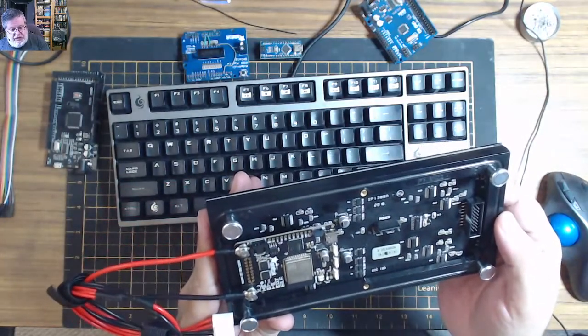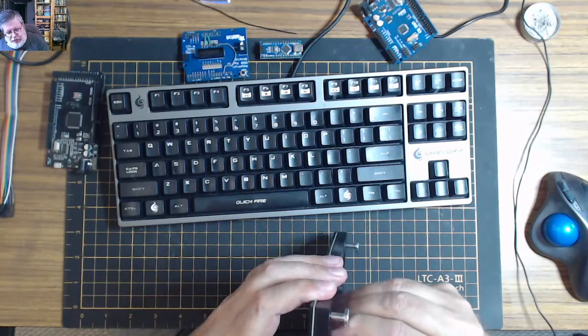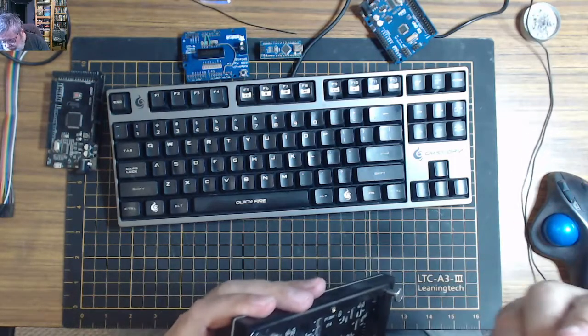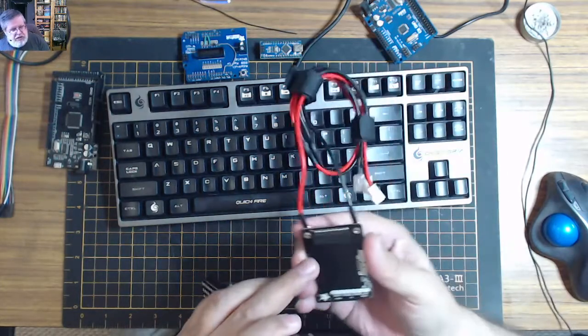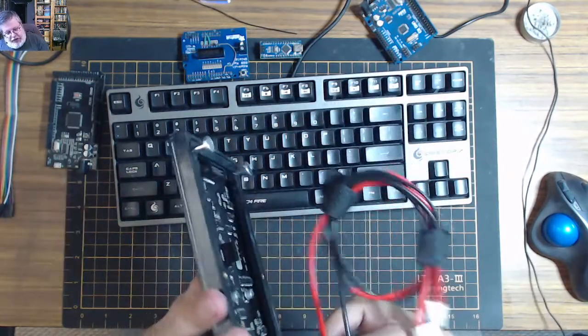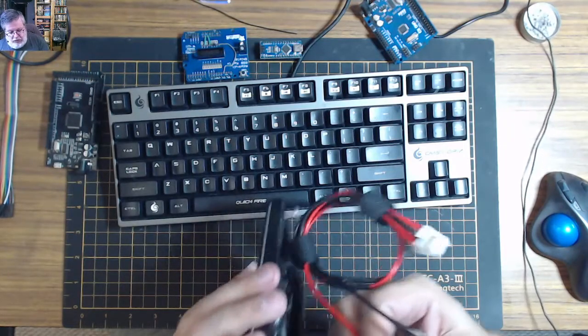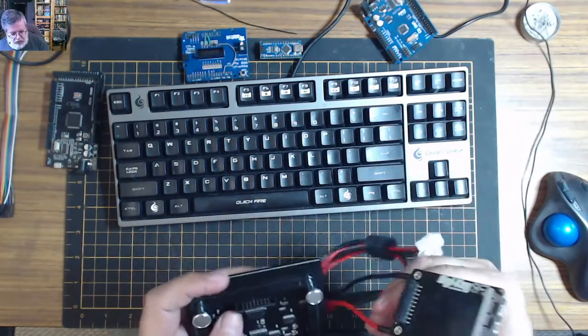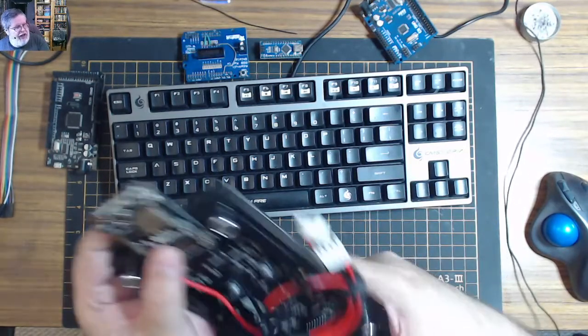That's the idea. I might have it backwards, actually. I cannot remember on this panel because for some reason this thing is not keyed, so it could actually go this way also. Let's see. Yeah, like that.